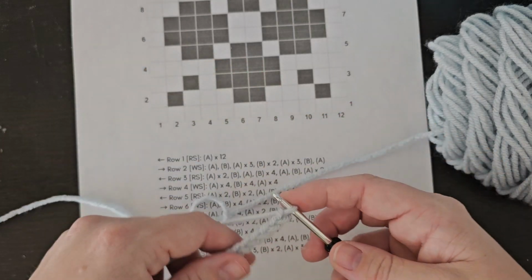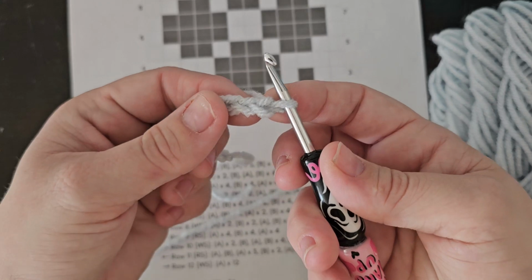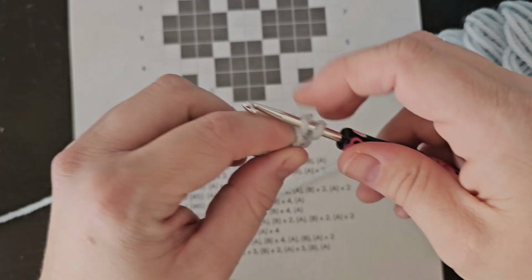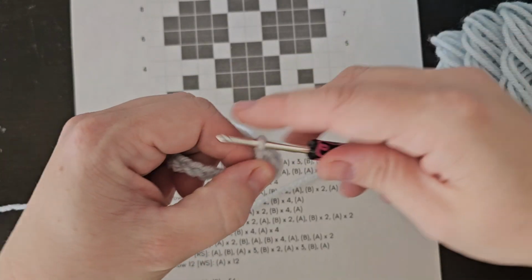And so to start row 1, we know it's going to be 12. So we're going to single crochet into the second chain from our hook and single crochet into every single chain down, and we'll have a total of 12.